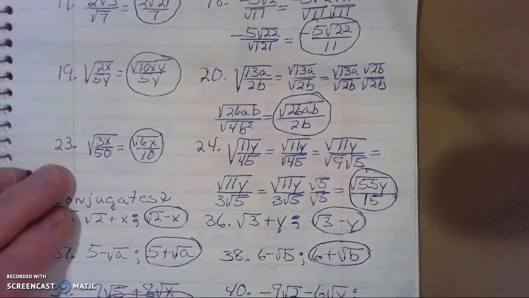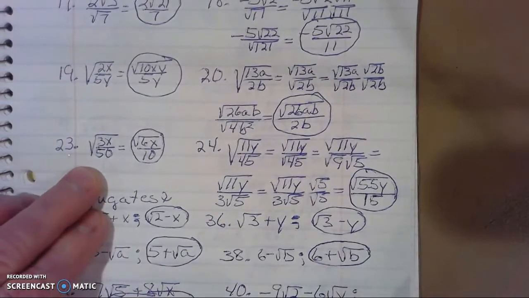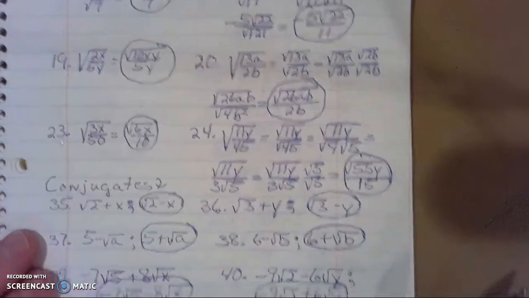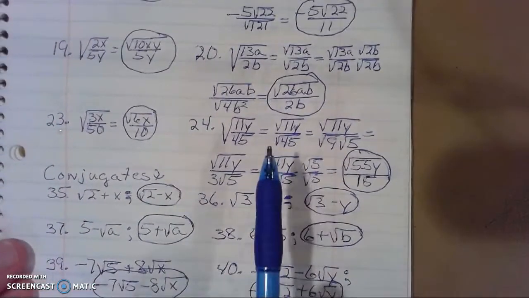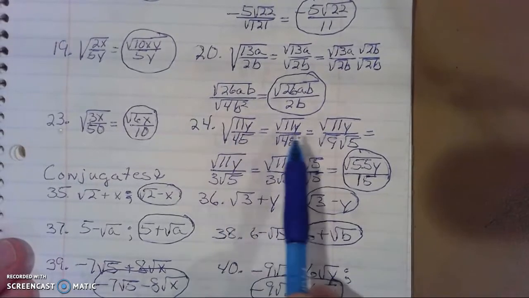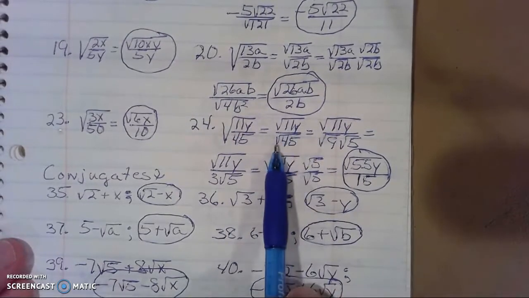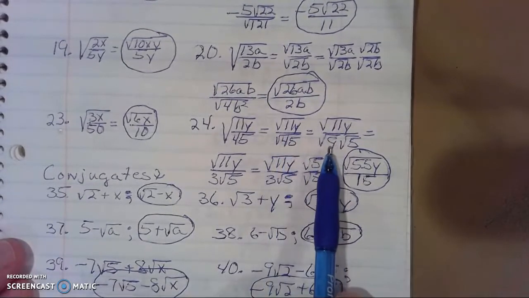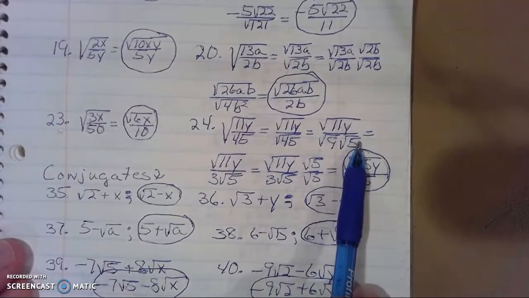23. Square root of 3x over 50, all underneath the radical, is square root of 6x over 10. Square root of 11y over 45, all underneath the radical, is square root of 11y over square root of 45. Break down the square root of 45: 9 and 5.